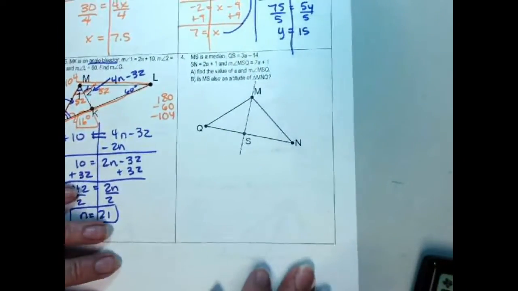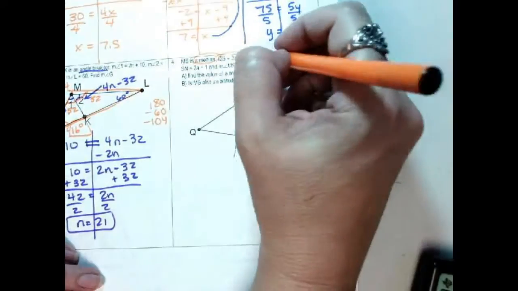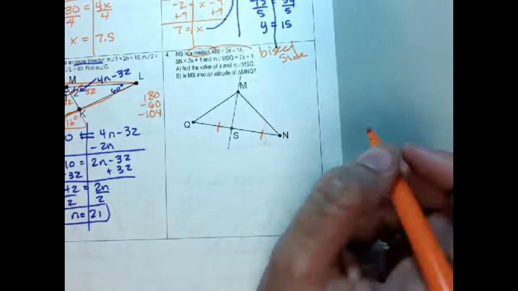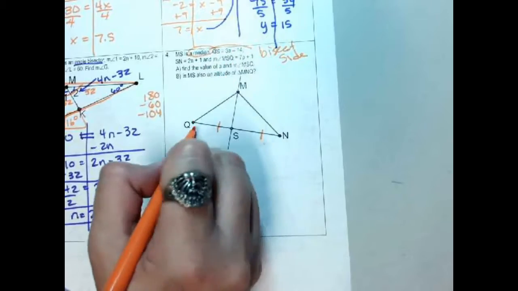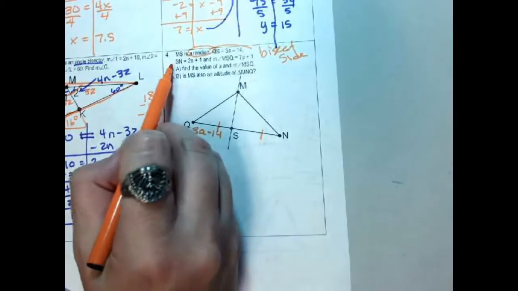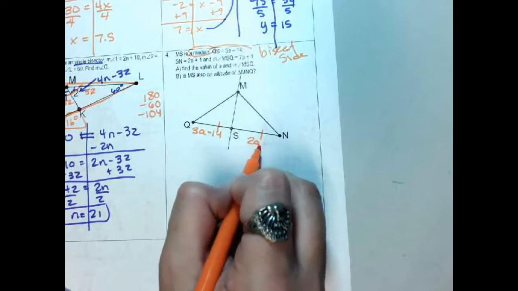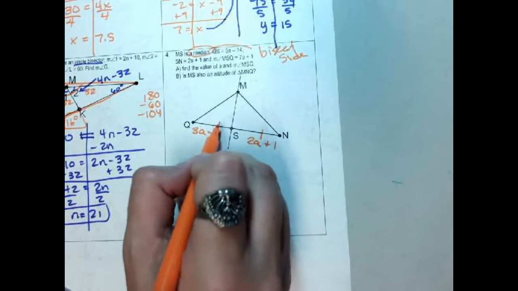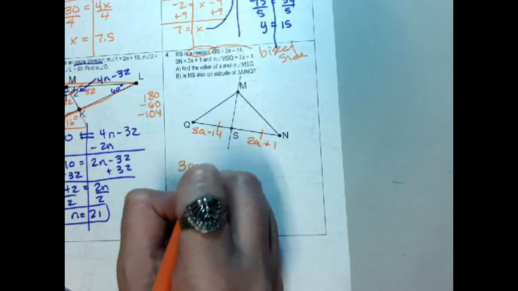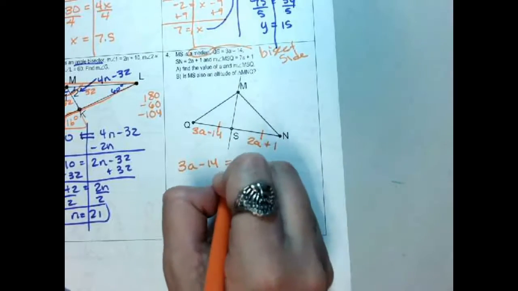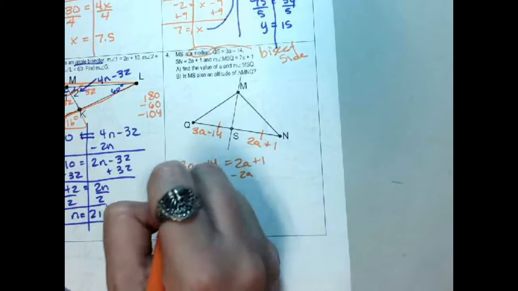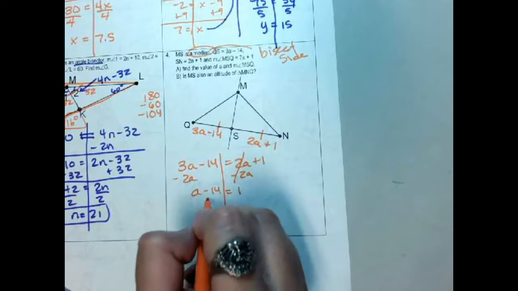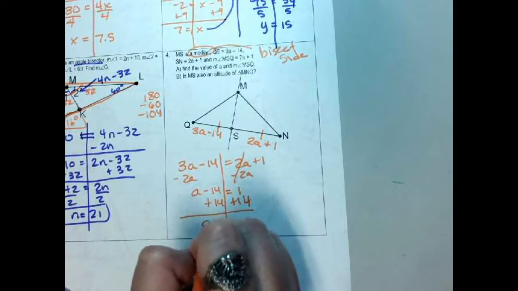And finally, our last problem here, it's a median, so that tells me that it bisects the side, because it's a median, and it tells me QS is 3A minus 14, and it tells me SN, this side, is 2A plus 1. So how am I going to solve this? Well, if it's a median, this is equal to this, so 3A minus 14 has to equal this side, minus the A, so that cancels, and I have A minus 14 equals 1, plus 14, A equals 15.